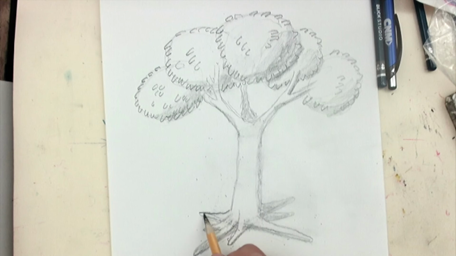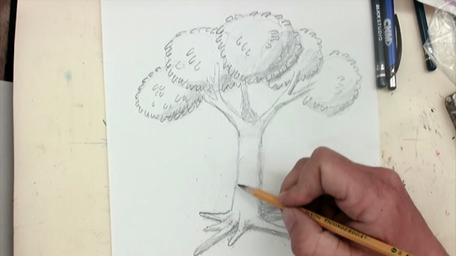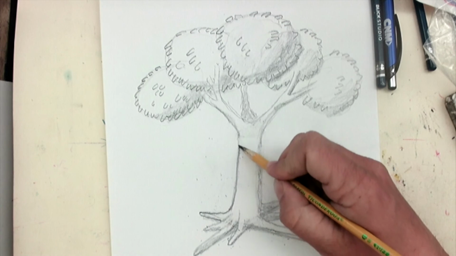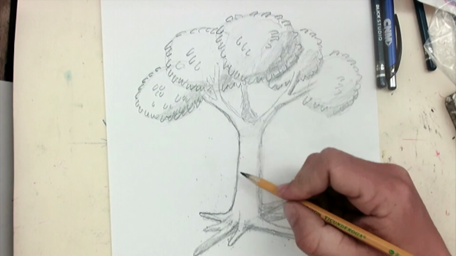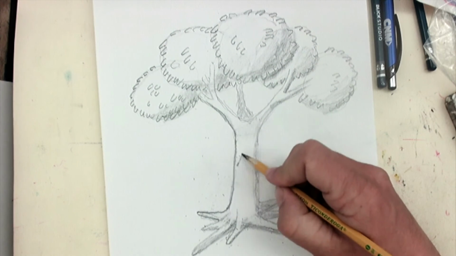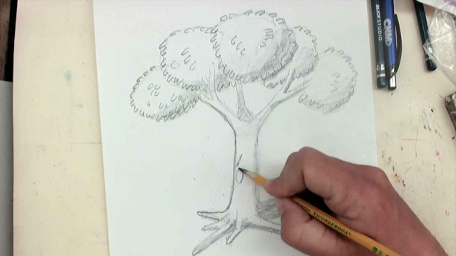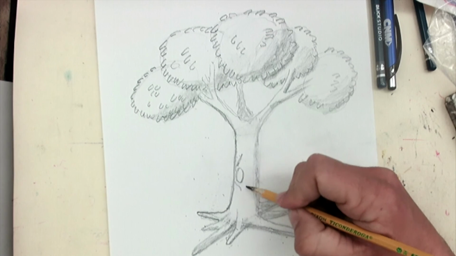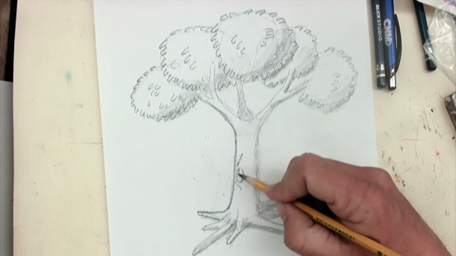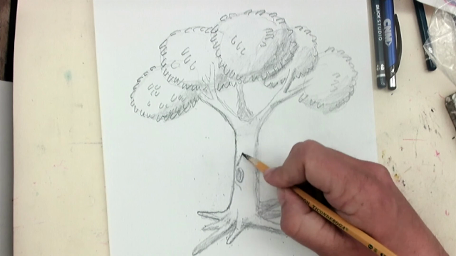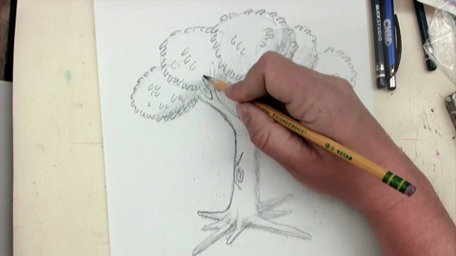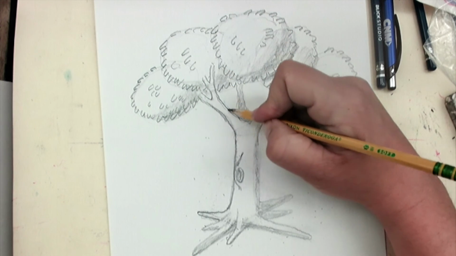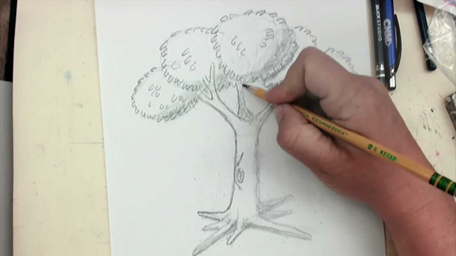Now I'm going to come in and define the contours of the trunk here. As I'm drawing this contour line, I want to think about the texture of the bark. So I don't necessarily want a super slick, smooth line. I can make it a little more jagged and shaky. I'm adding a knot to the tree right here. I just draw a foreshortened circle and add some thickness to it and attach it to the tree.